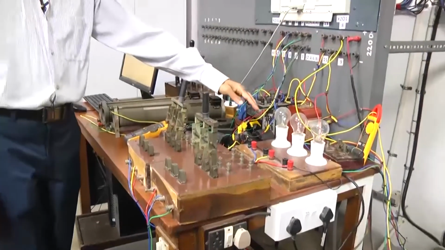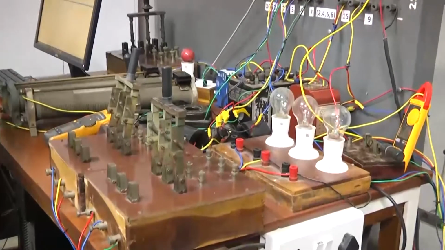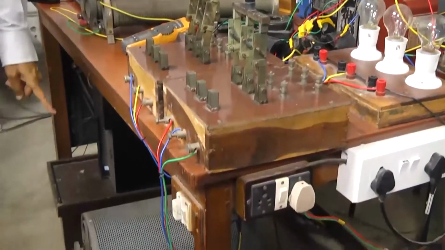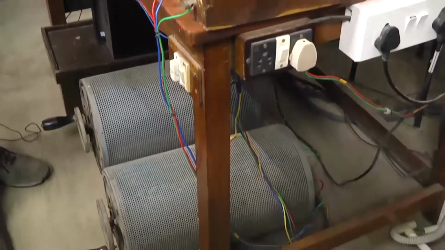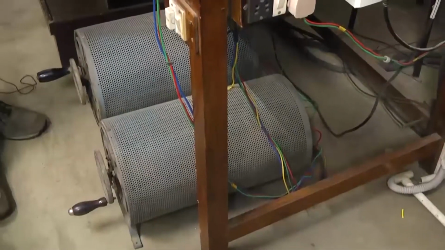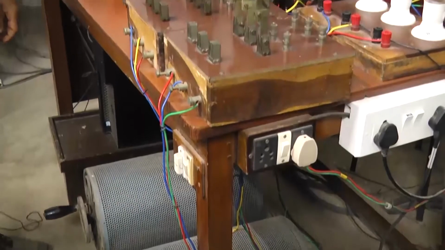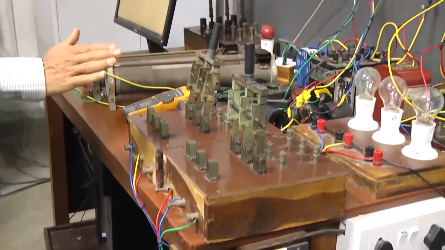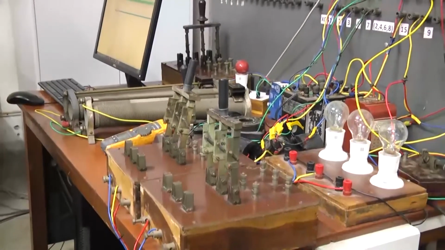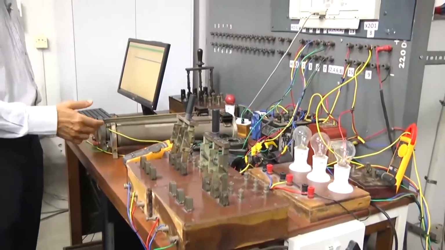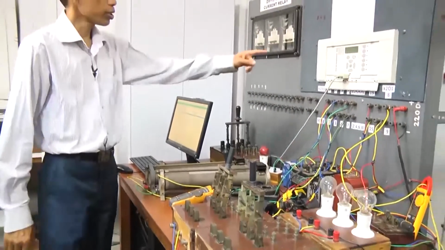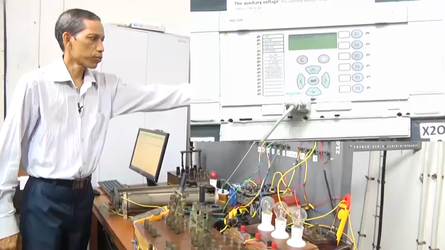We have a bank of loads. We have bulb loads for the minimum load, and we have the bank of gang rheostats to load it further, which help us in varying the corresponding restraining current. Now, this is about the supply and load, and in between is the transformer. Then for the connection to the relay, the relay here is a MiCOM P634 relay.